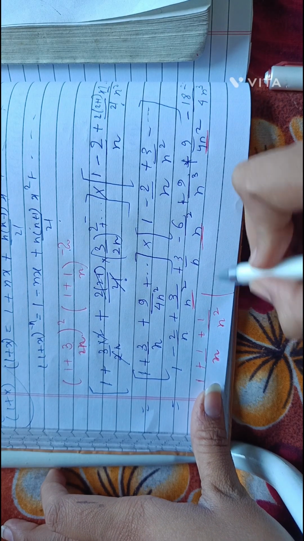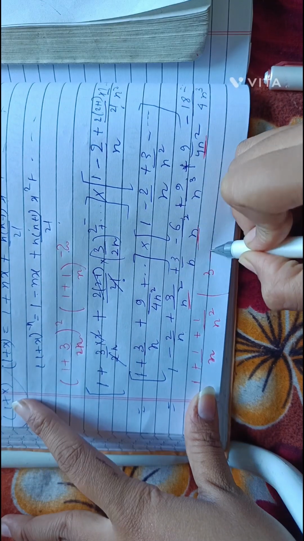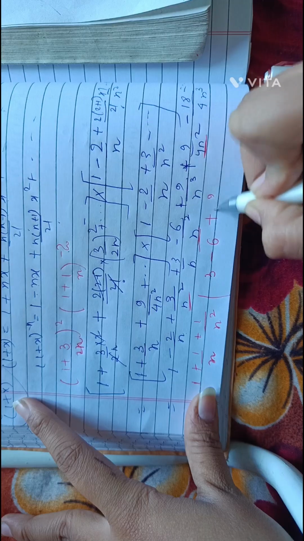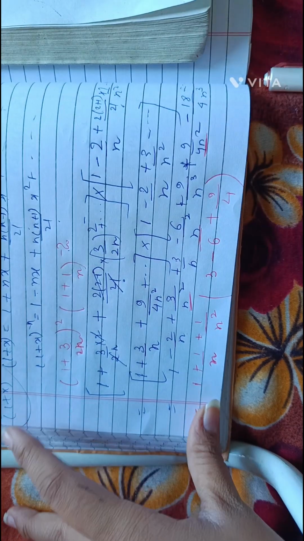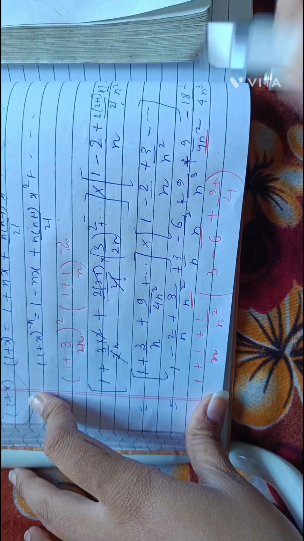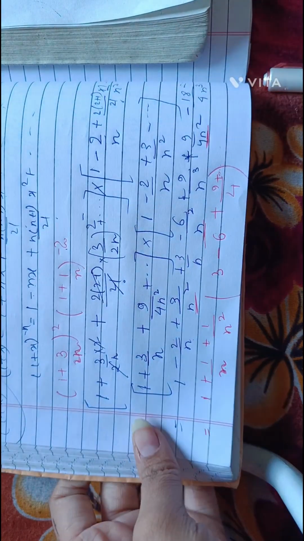Can you guys see it clearly? So 3 minus 6, plus 9/4.